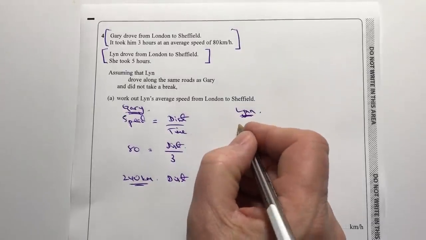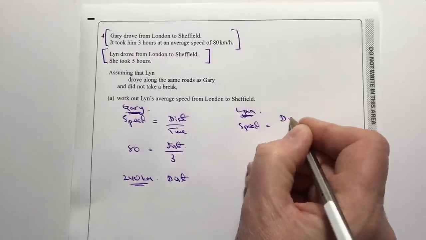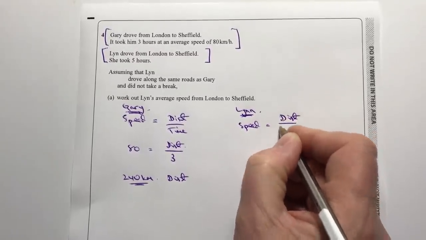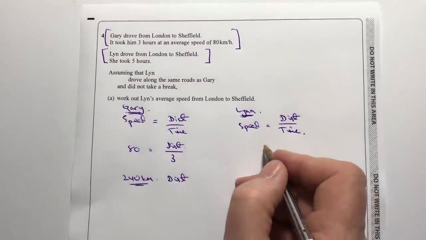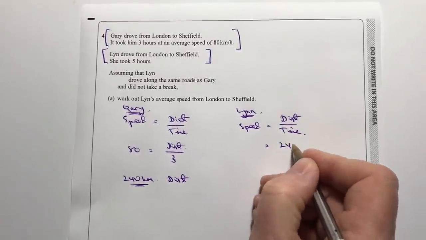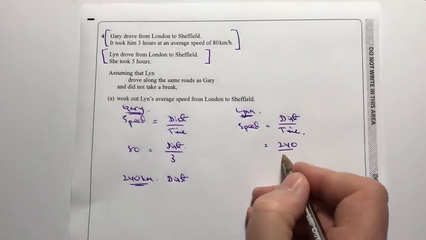I'm only interested in looking at the question as it's developing and trying to tease out a bit of information from each of the sentences that there are here. So speed equals distance over time. All right, so we know now that Lynn drove a distance of 240 kilometres, which is also the distance from London to Sheffield, and it took her a time of 5 hours.